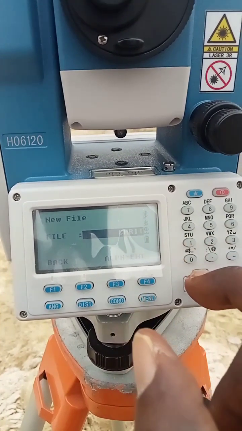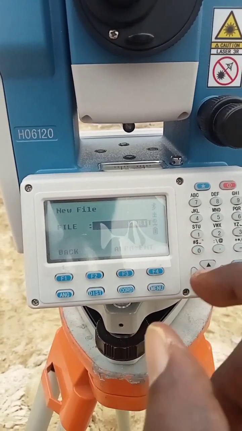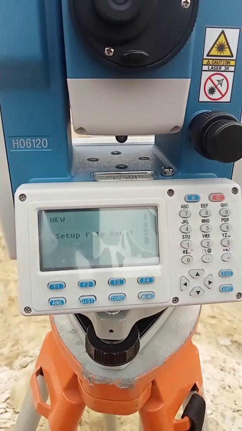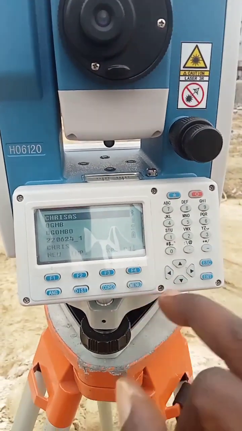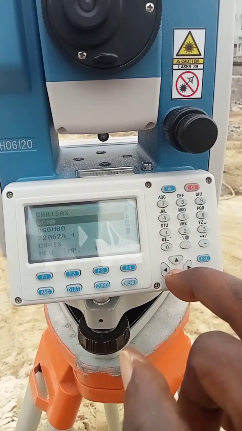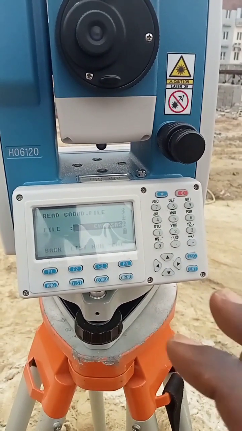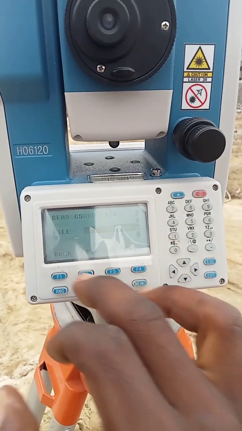HRIS. No. Yes. So it's okay like that. So press enter. So it's asking you to go to that file again. Please press enter. List.